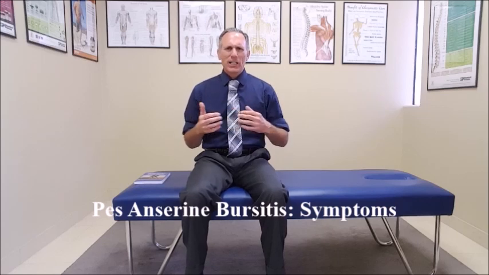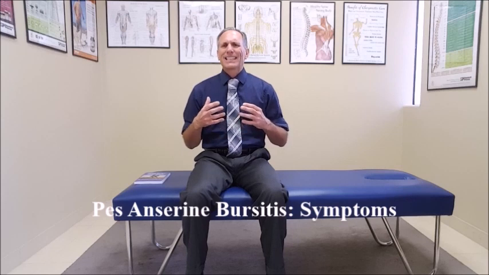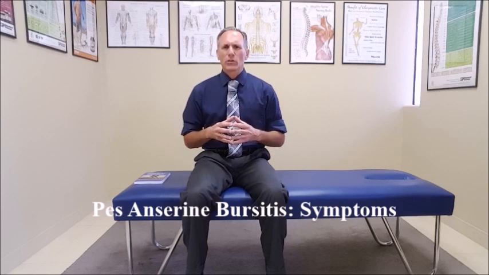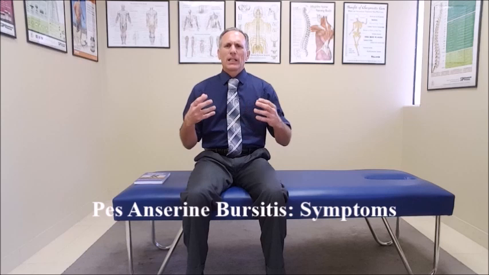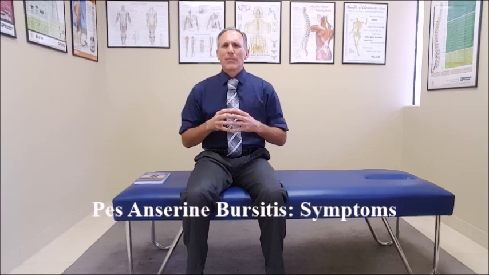Also, side-to-side motions. Like I said, that's a contributing factor, but it can also aggravate the symptoms and make those symptoms worse. Cutting, performing explosive motions, those are type of things that can really aggravate this condition and make the symptoms worse.